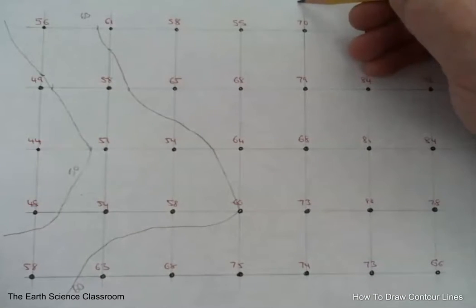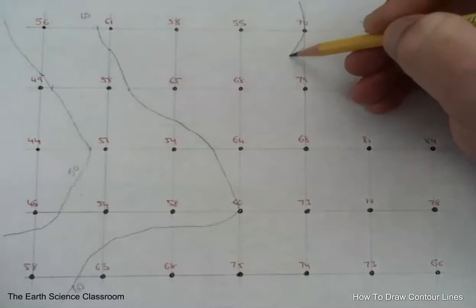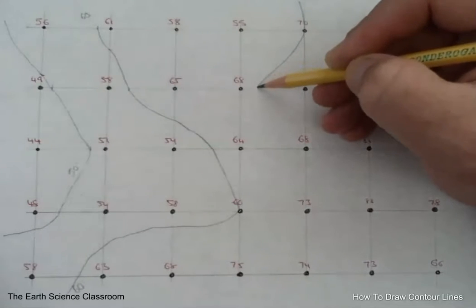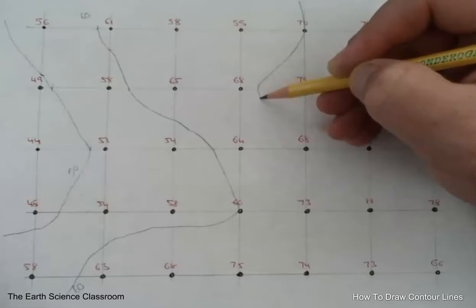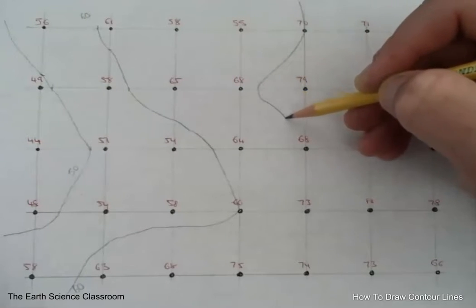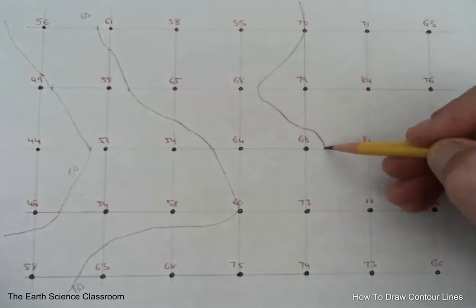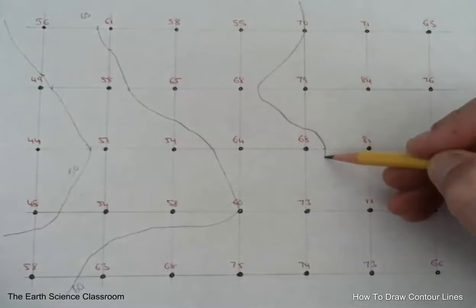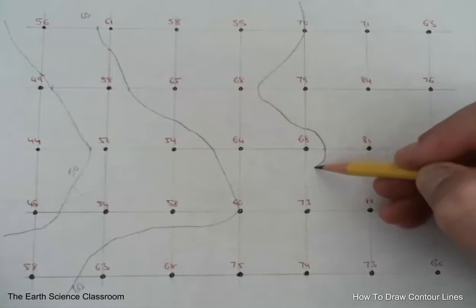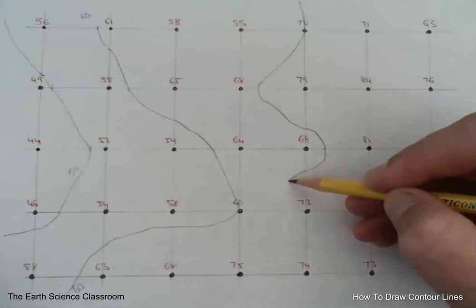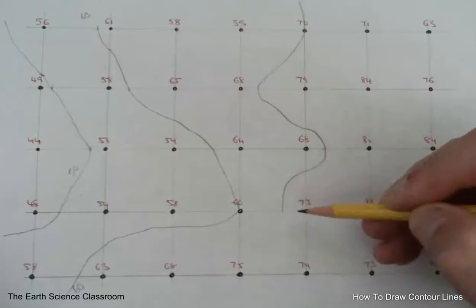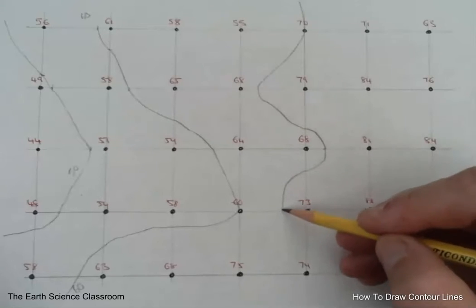The rule of thumb is that these contour lines cannot overlap, cross, or intersect, because you cannot have two elevations for one point on the Earth's surface. This is elevation 70, the contour line 70. Anywhere along this line, I am telling the world that it is elevation 70.